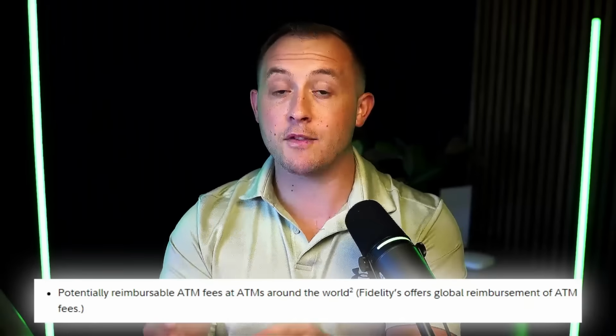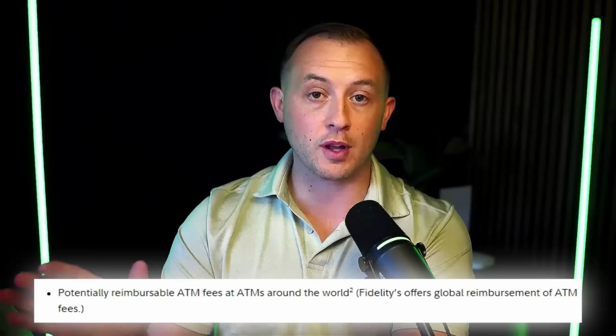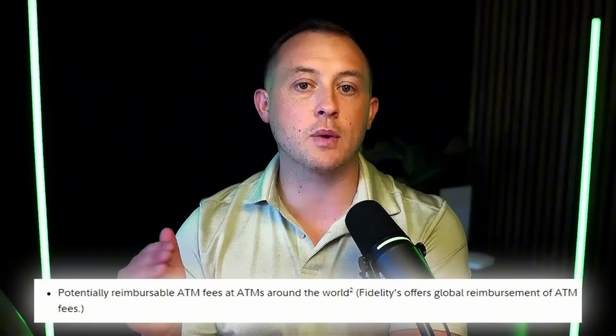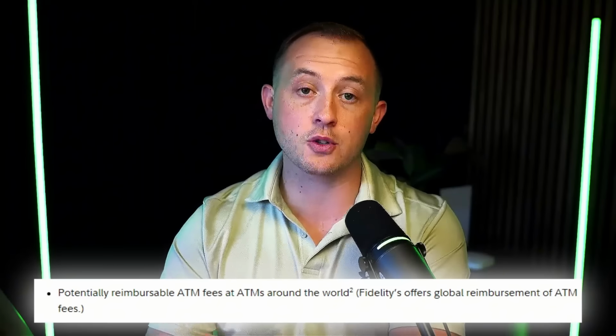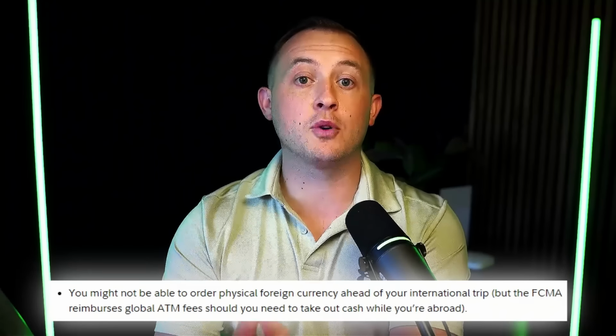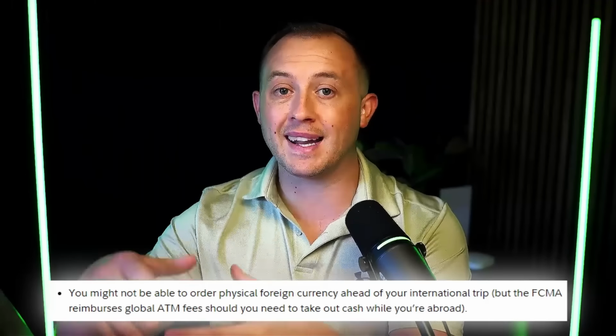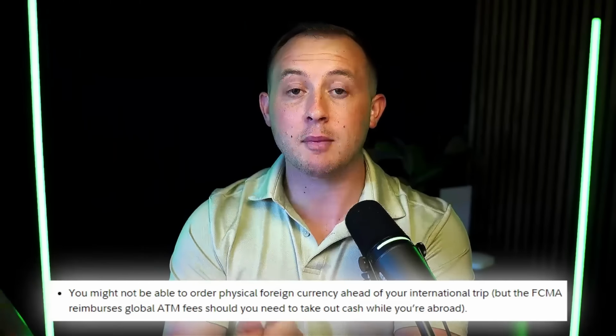Now, the next big benefit is the debit card. With the Fidelity Cash Management Account, or CMA, you get a debit card. And one of those features Fidelity highlights is ATM fee reimbursement. That means if you use your Fidelity debit card at eligible ATMs, Fidelity automatically reimburses all ATM fees charged by other institutions. And for people who travel or people who don't want to worry about finding a specific bank's ATM network, that can be really useful.